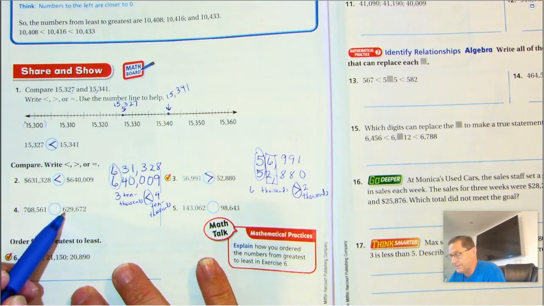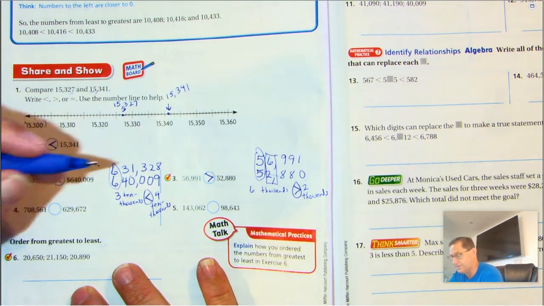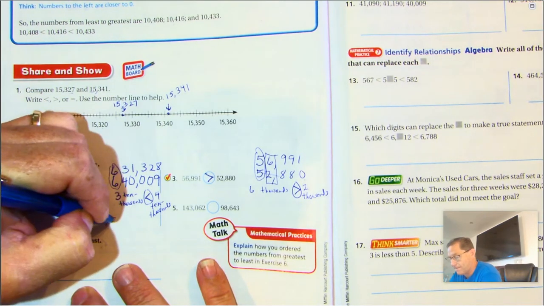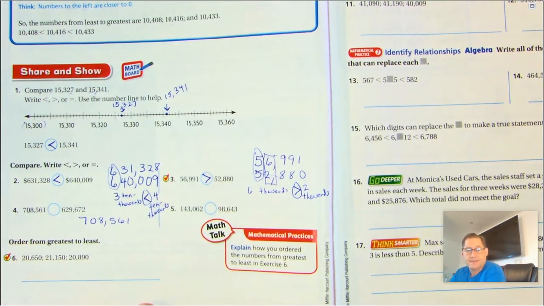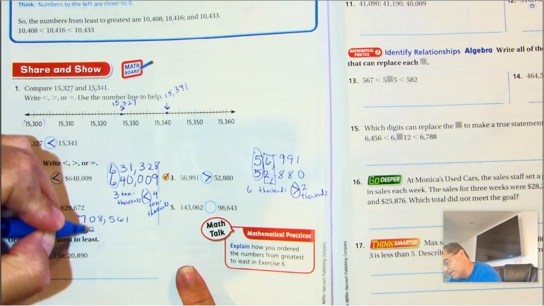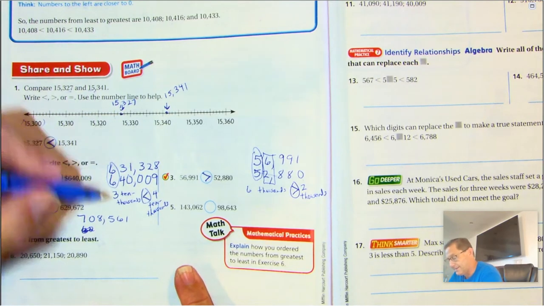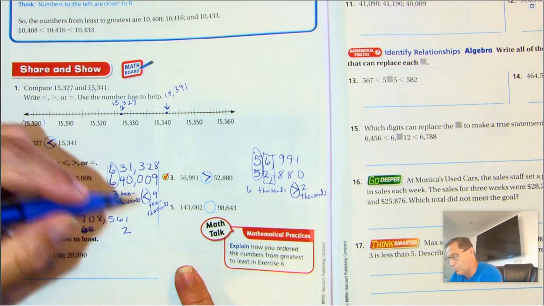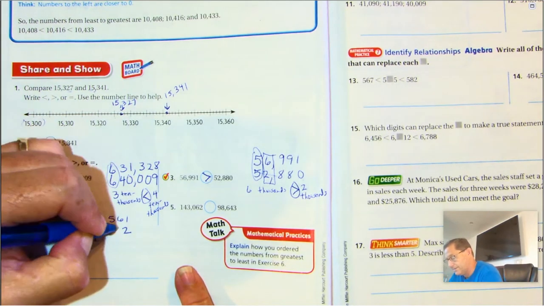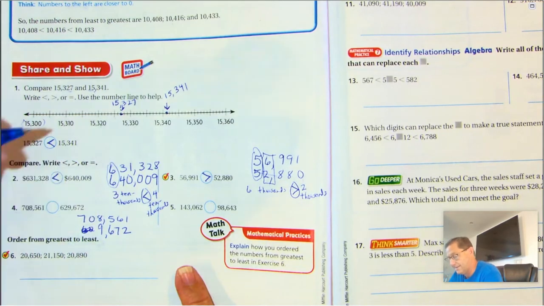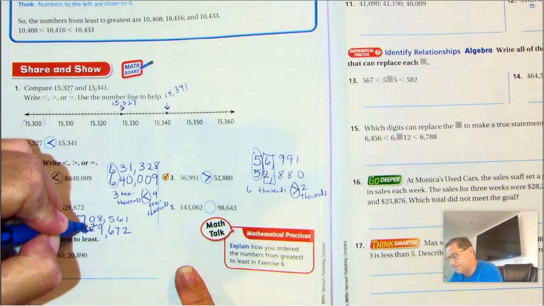708,561 compared to 629,672. So we can write 708,561 and then write the second number by lining up the place values from ones to 100,000s. 7, 6, 9, 2, 6.